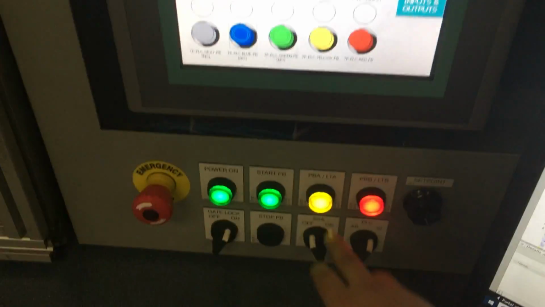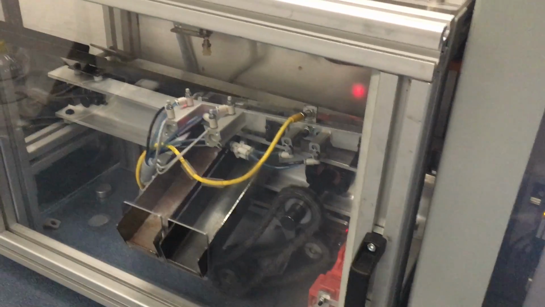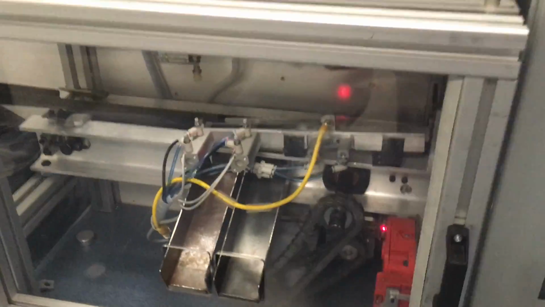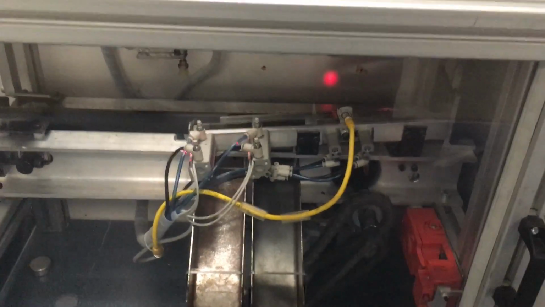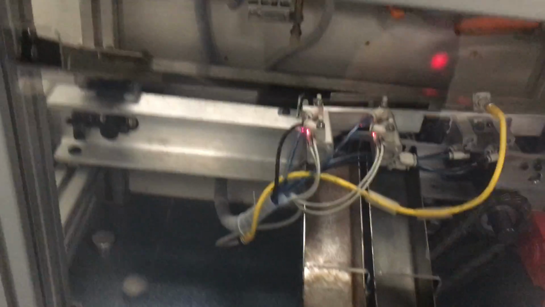So now let's accept the part. We press the yellow button here to accept the part. It's going to go all the way down to the left side and go down the chute. And it's also going to do the same thing and retract after a few seconds, to make sure that the part goes down the chute.